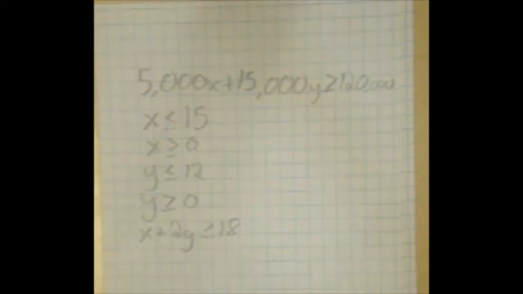Okay, so these are our constraints. Our first one being 5,000x plus 15,000y is greater than or equal to 120,000, and this is because they need the total amount of goods shipped to be greater than 120,000 between the two types of trucks.